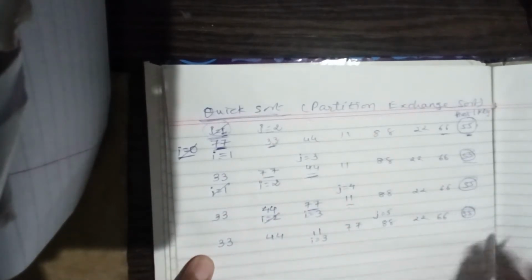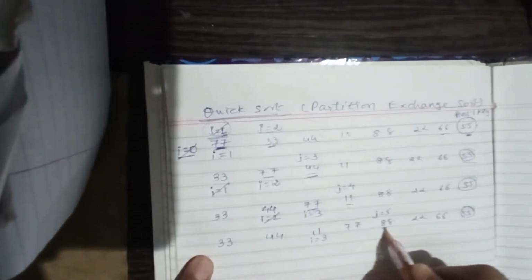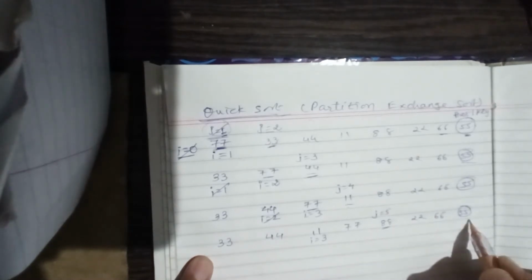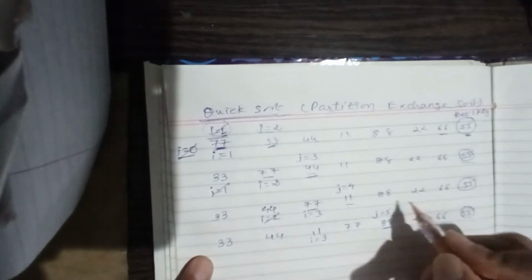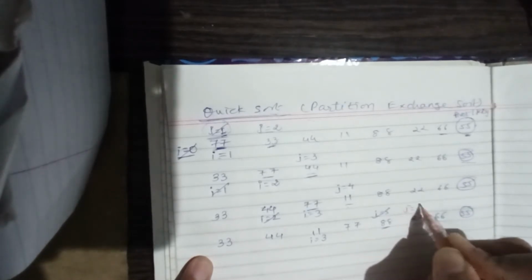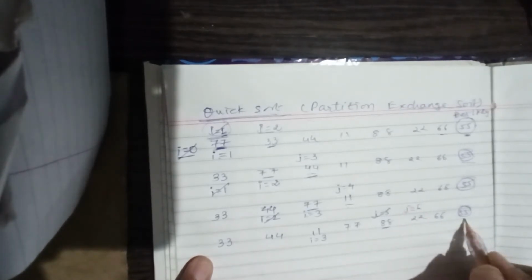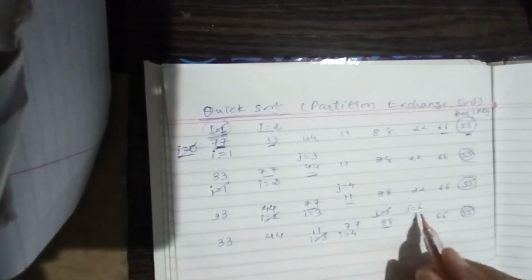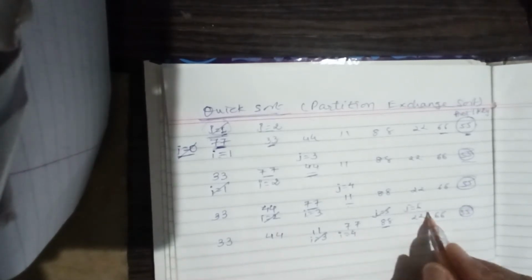j gets incremented by 1. Again we compare the jth position and pivot value. Is A of j less than or equal to pivot value? No, just increment j by 1. Is A of j less than or equal to pivot? Yes. So now we increment I by 1, so 3 plus 1, 4, and then the ith position and jth position values get exchanged.